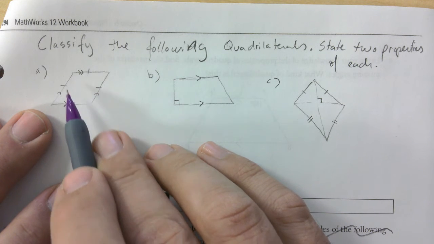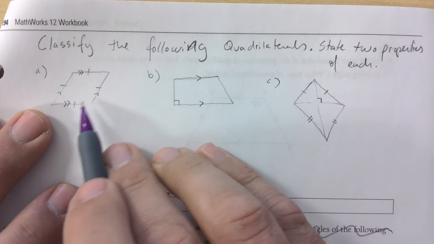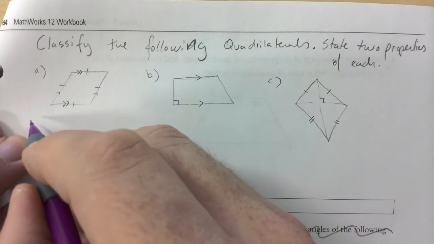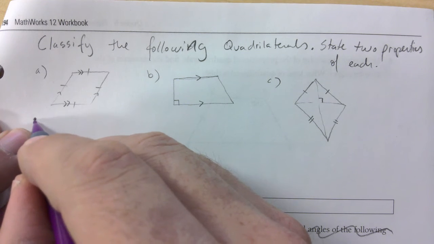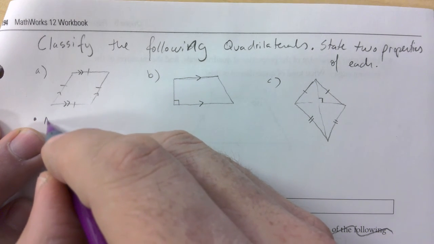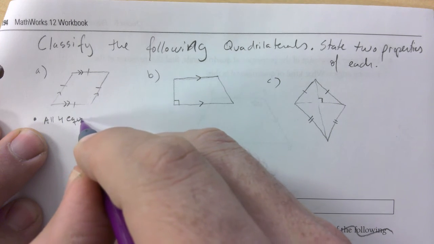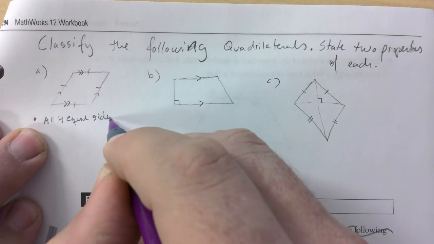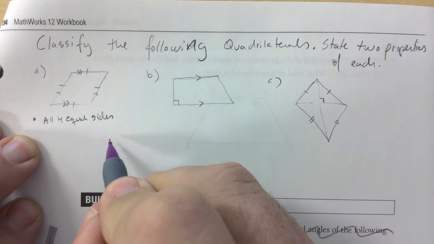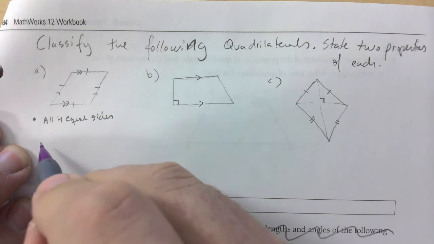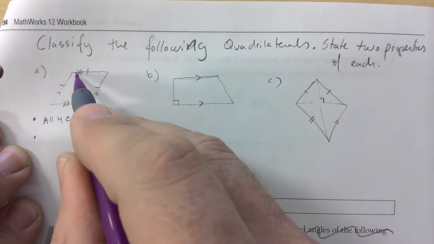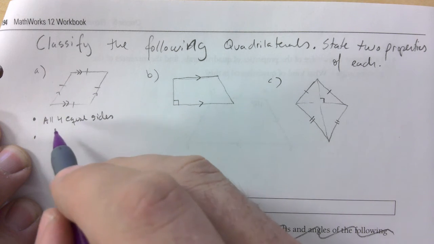They're slanted. And we know that all 4 sides are the same. So, right, if I wrote down all 4 equal sides or something like that, and I have 2 pairs of parallel sides, right?